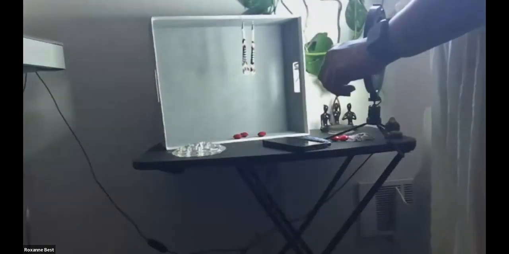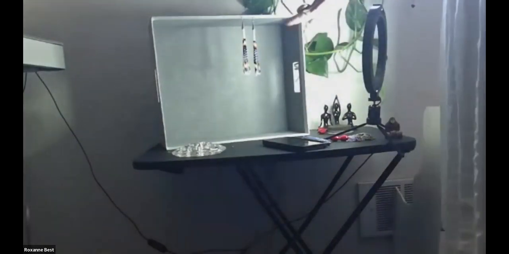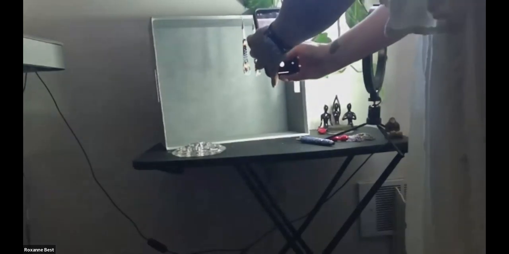So move these things out of the way, and then get them to be still. And then again, I would just look at the light and how it's hitting the items, and then get my camera and just start to frame it.